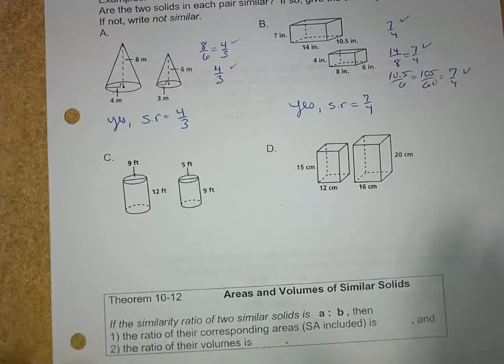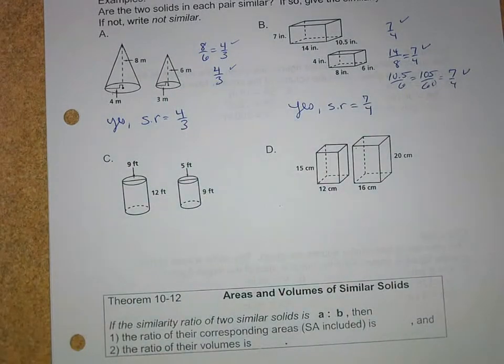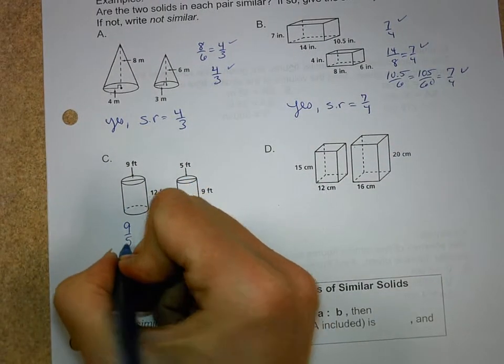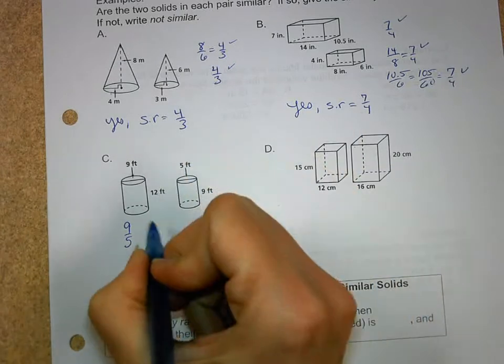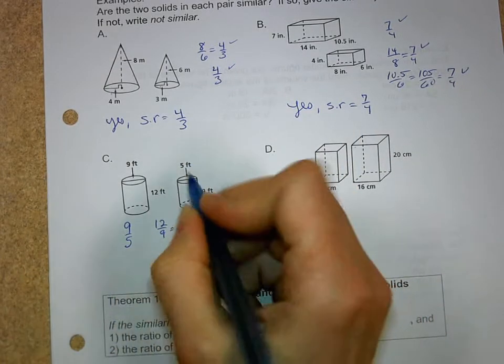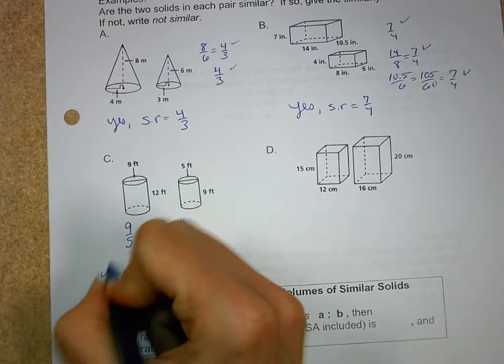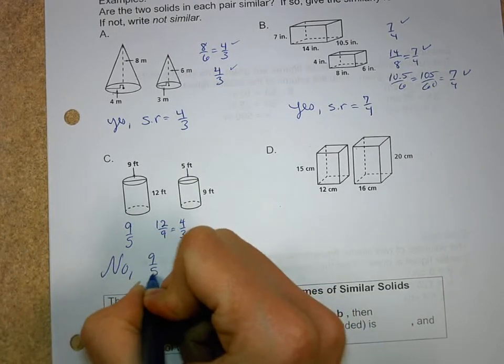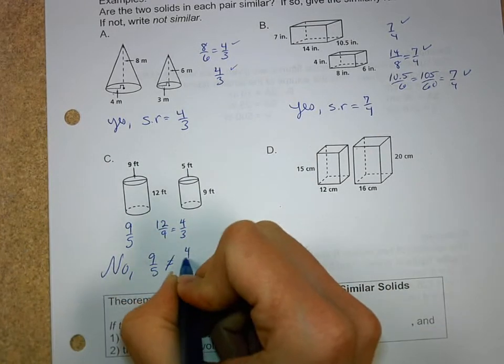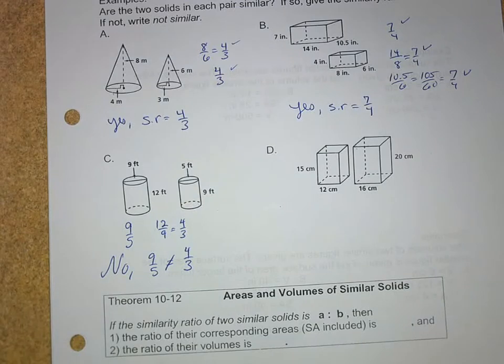Now we do the same thing over here with the cylinder. The diameters should correspond, so I get 9/5. My heights should correspond, so I go 12:9. Oh wait, that reduces down to 4/3. So no, they're not similar because my corresponding linear measurements are not equal. So no match, it doesn't work.